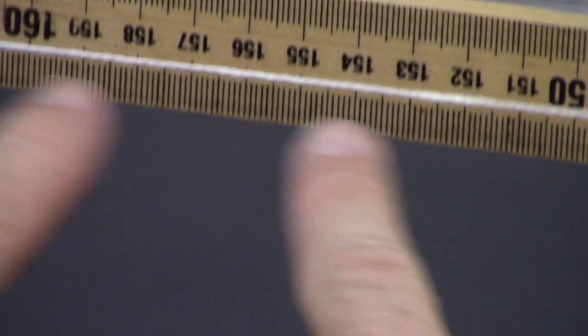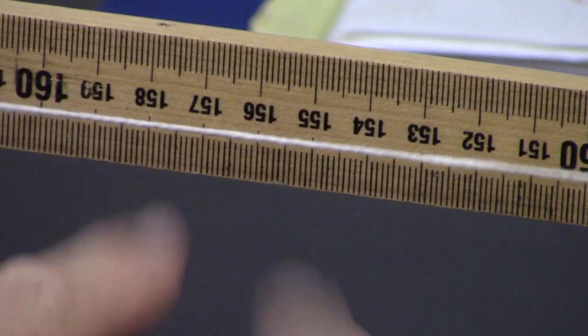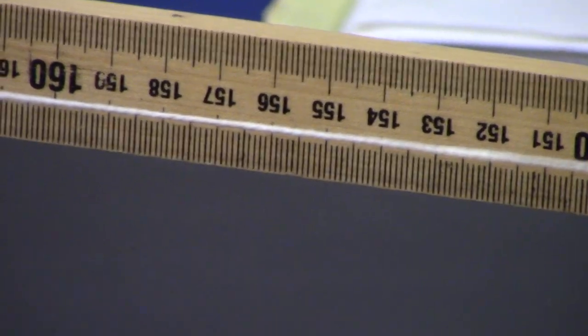So 2 node would be somewhere in this area. Maybe 150, I don't know, 155 and a half. 155.5. Why not?